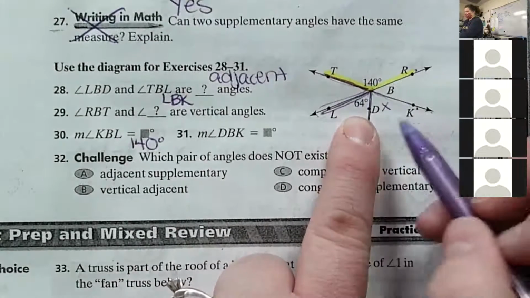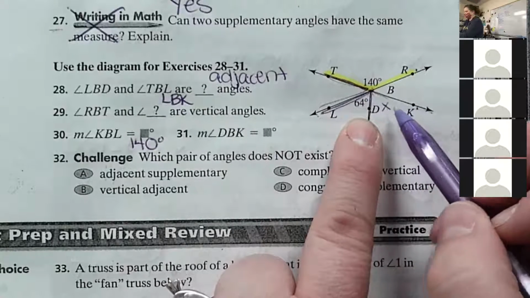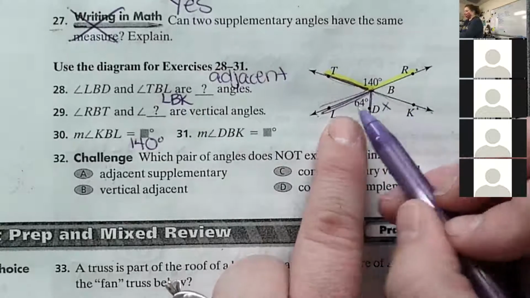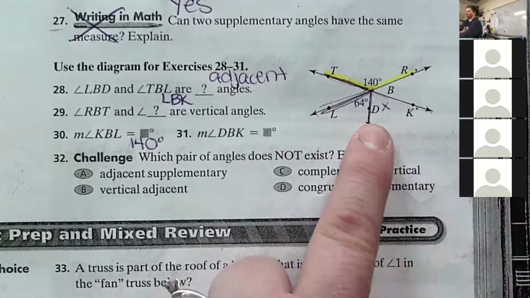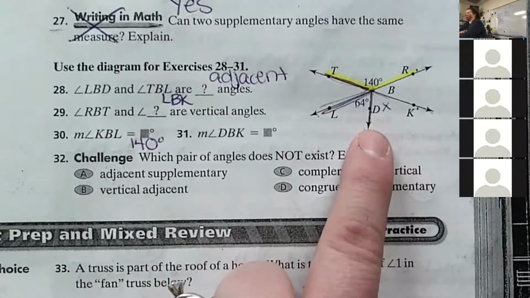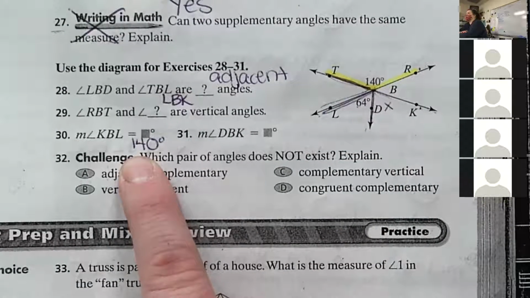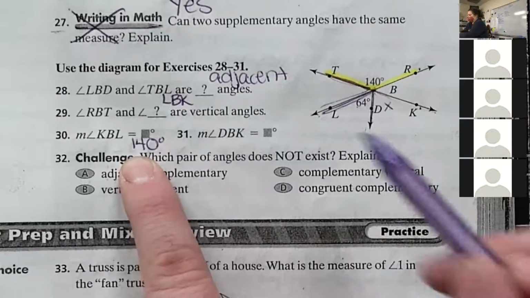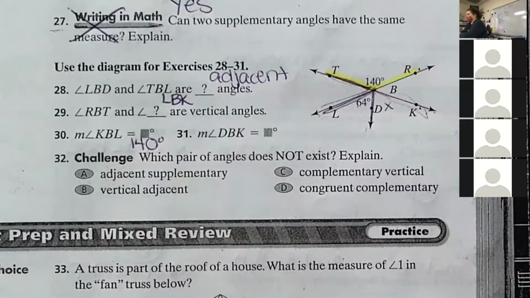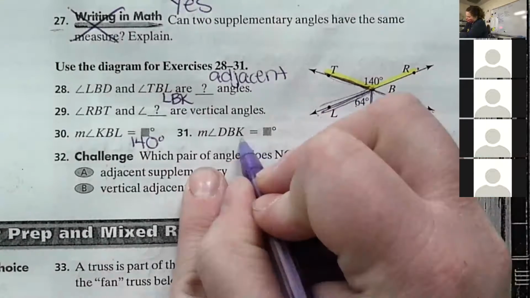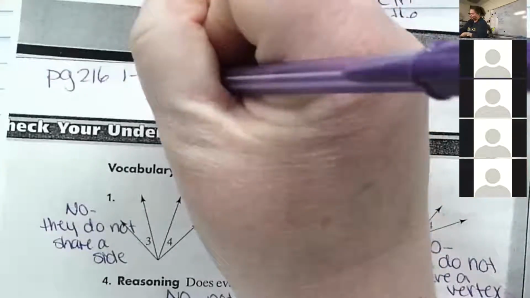Oh, you said 1 through 30. Well, we're doing 31. Well, this one's 64. How do you know that's 64? Do you know that for sure? No, but you just told me that this big one was 140. Oh, so you have to subtract that. You told me this whole shebang was 140. This is 64. What's left?